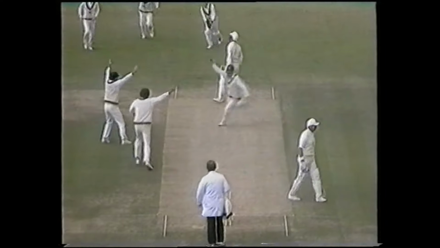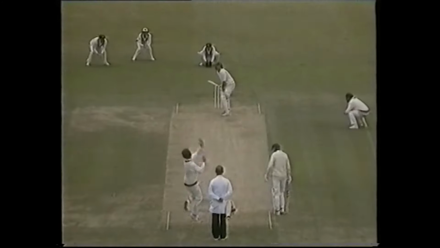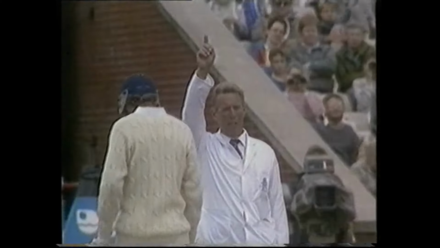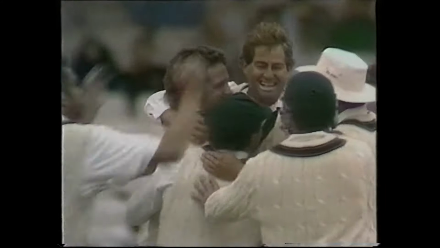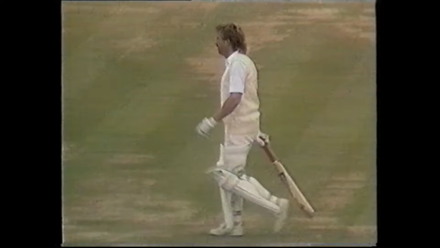He's out, yes, he's gone for a duck, well caught by David Boone. Pushing forward, bat and pad together, and once again Terry Alderman strikes. England are now 1 for 10. There's a big shout, and he's gone this time. Umpire Hampshire has a good long look, and Ian Botham is on the way, so Terry Alderman has got 3.